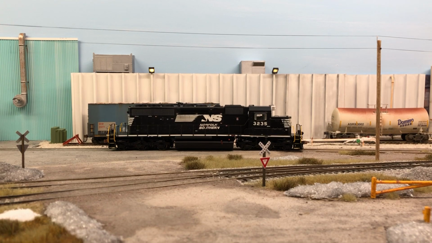Alright, that's about it for this update. Right as I was filming this, this just came in the mail. It's the latest run from Scale Trains, the SD40-2. So I figured I'd give it a quick test on the layout. But other than that, hopefully next time I'm home, I find something else to do.